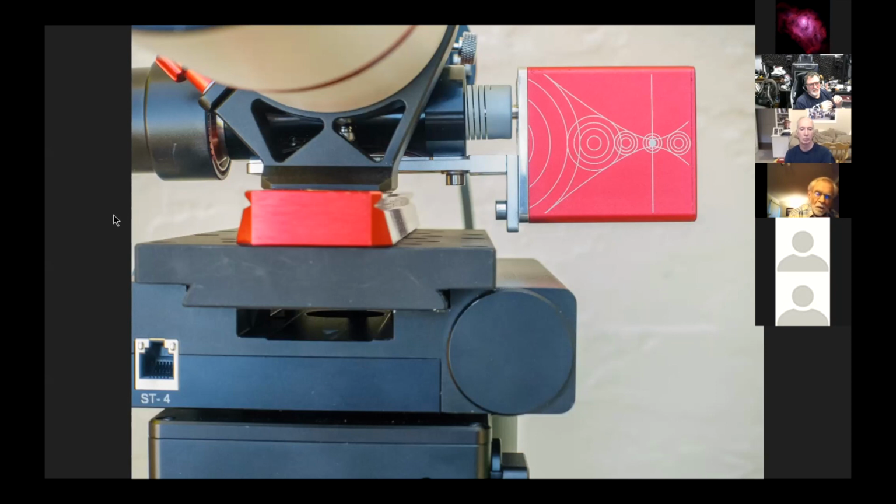So what I did was I used the old Vixen dovetail as a spacer. So that lifts the telescope up enough that there's room for the focuser that sticks down below the bottom of the telescope.